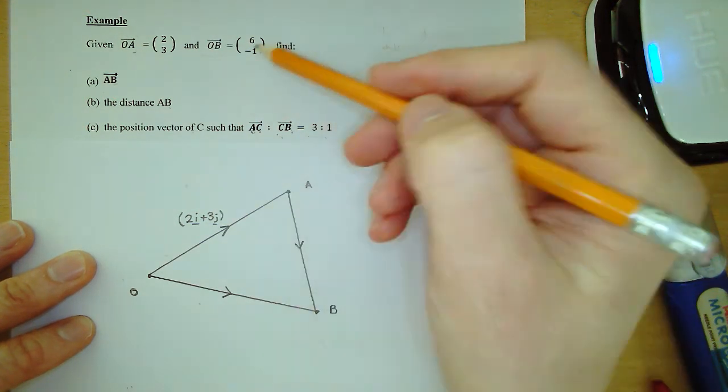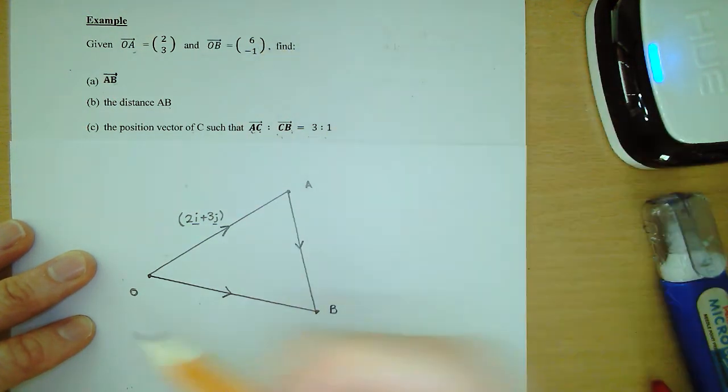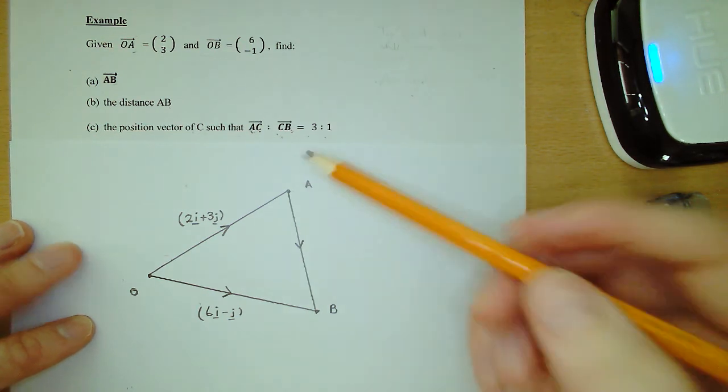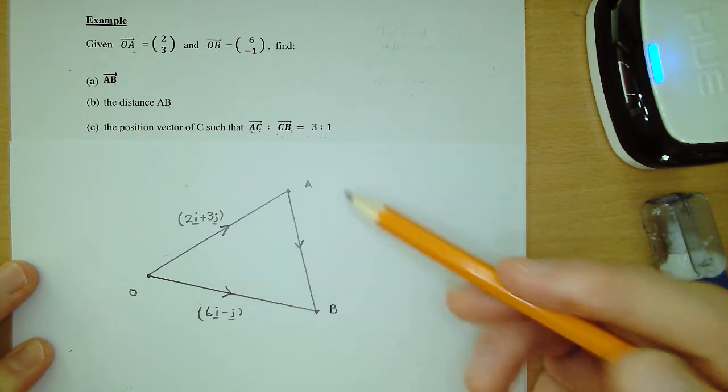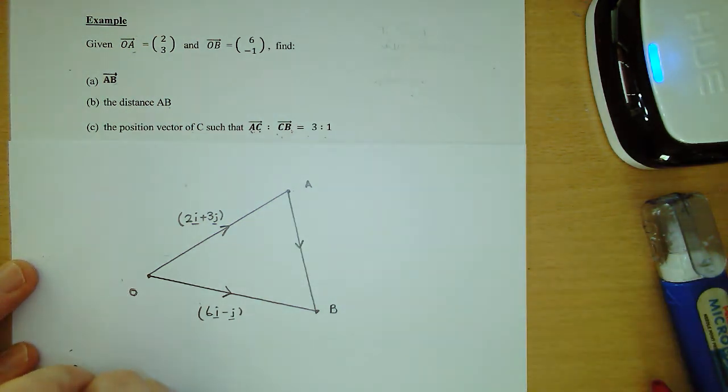And then OB is going to be 6i minus j. And again, put brackets around those because they belong to OB. Now that we've got our diagram set up, we're in a great position to work out the displacement vector. So part A, the displacement vector.